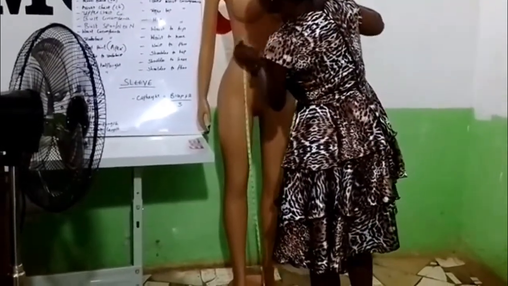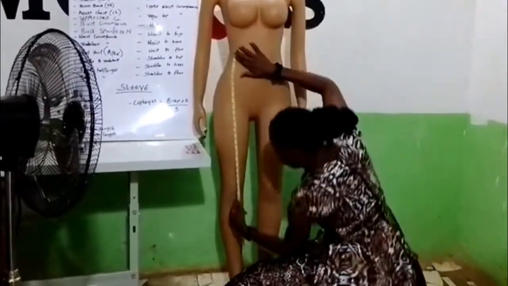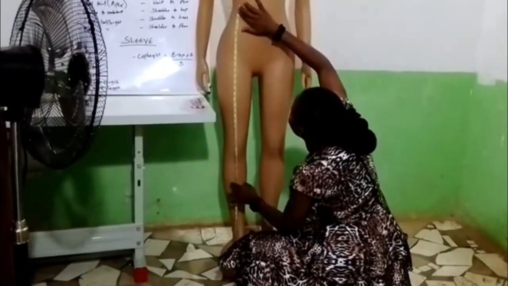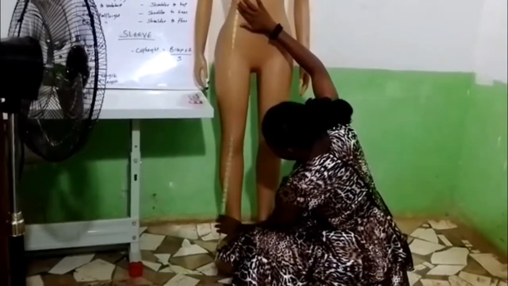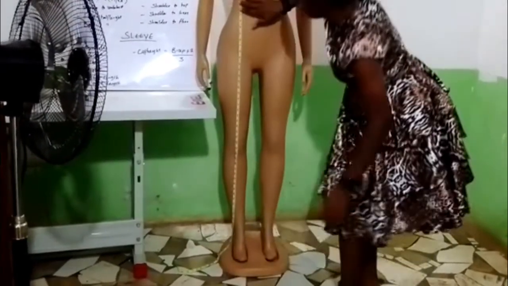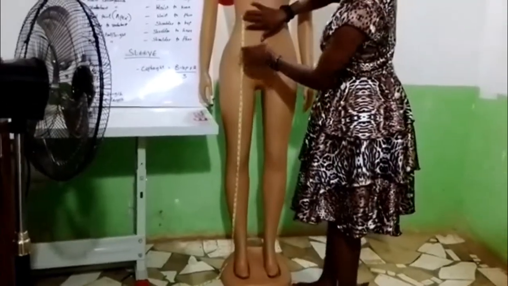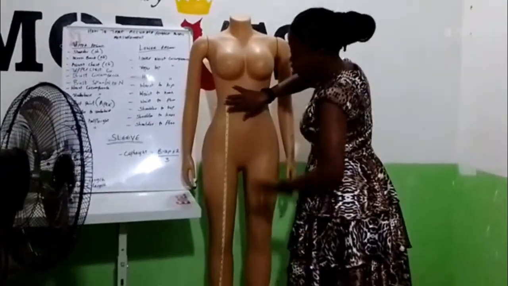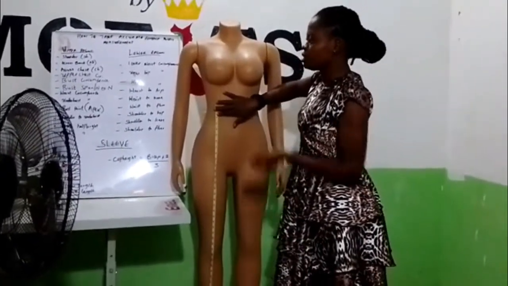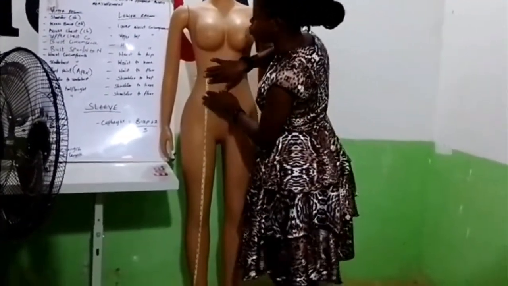Then another one is waist to floor. If we are measuring skirts, waist to floor. This is the full measurement. You can use it for skirts, you can use it for bodies or gowns. You take it from the waist like so to the floor. So this is it. You can use this for a skirt, or you determine the length. Just ask your client where she wants it to be, and then you can determine the length of wherever she wants it to stop.